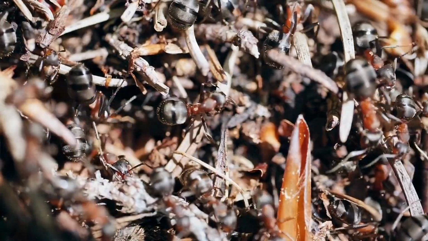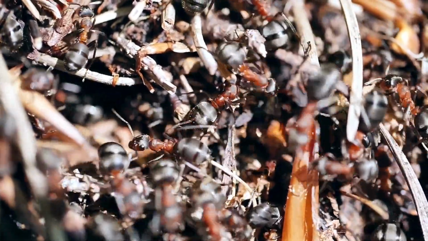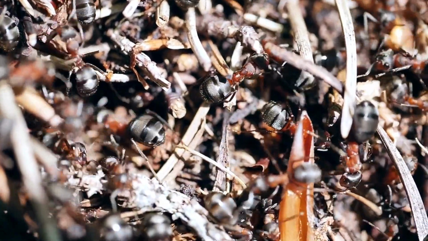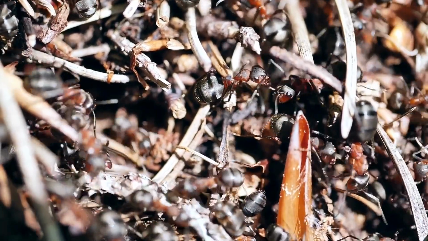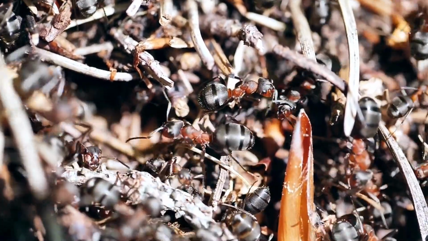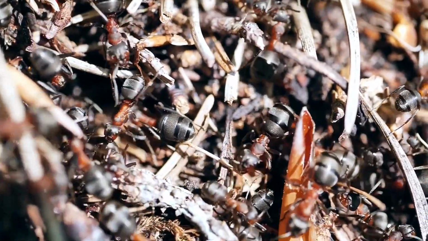Life cycle: carpenter ants undergo a complete metamorphosis, including 4 stages: egg, larva, pupa, and adult. The queen lays eggs, which hatch into larvae. Larvae are fed by workers and undergo several molts before entering the pupal stage. After the pupal stage, adults emerge, taking on specific roles within the colony.